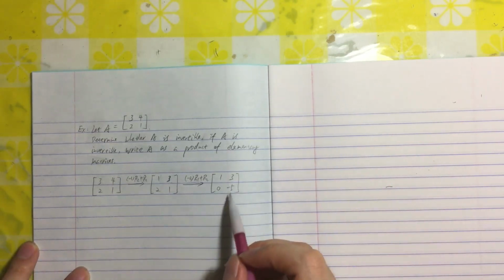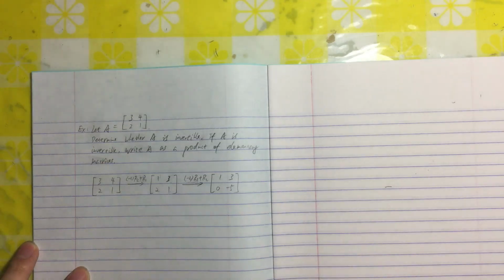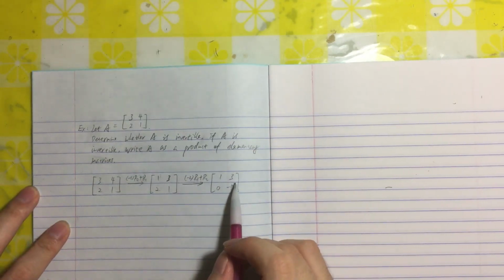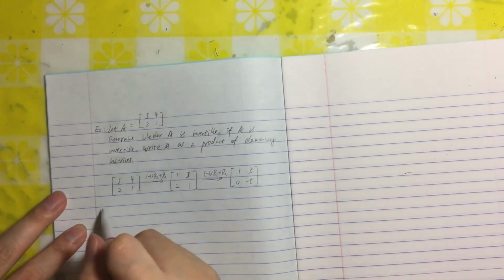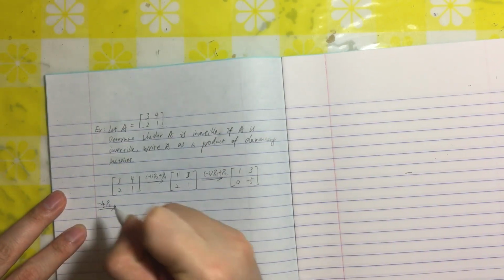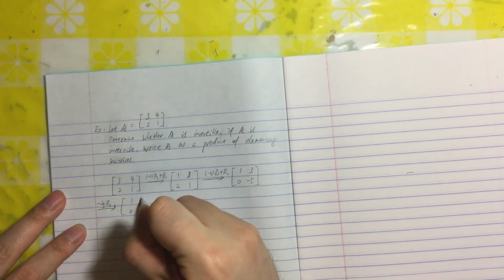Next, in the second row, I try to make the first non-zero entry 1. I can divide the second row by -5, which means multiply by -1/5. I get 0, 1. The first row stays the same.